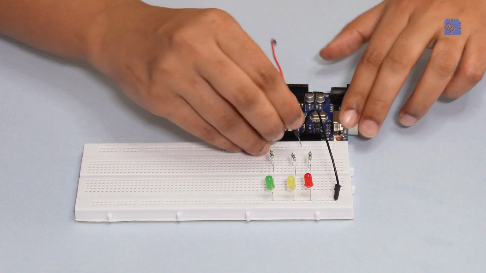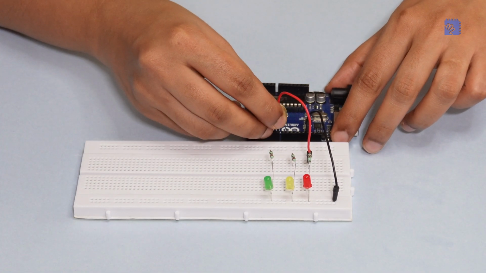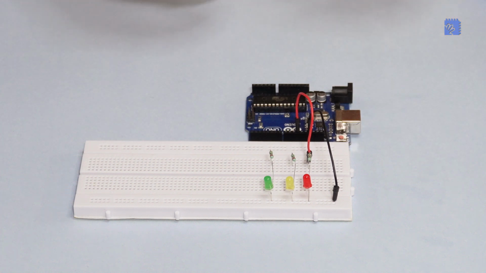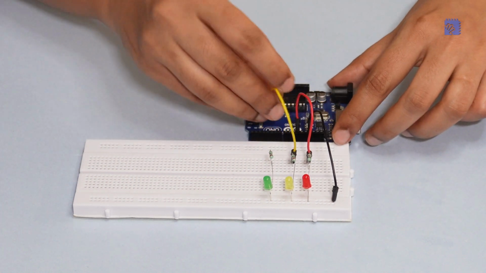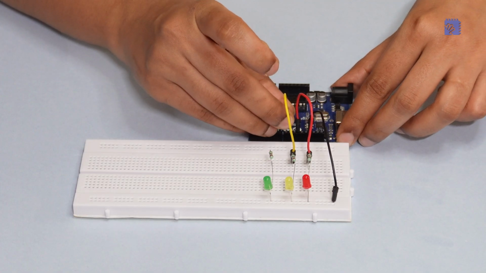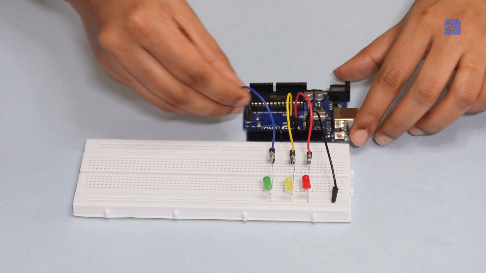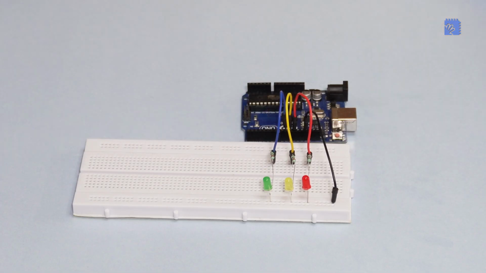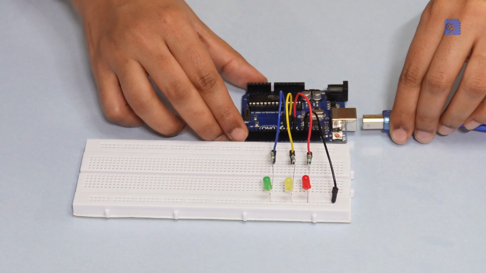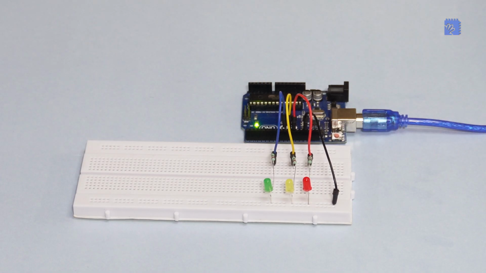Take another jumper wire and connect the free end of the red LED's resistor to pin 11 on the Arduino. Next, connect the free end of the yellow LED's resistor to pin 10 on the Arduino, and finally, the free end of the green LED's resistor to pin 9 on the Arduino. Once all the wires are connected, plug in the USB cable to power the Arduino and connect it to your laptop. Now that the wiring is ready, let's bring our project to life with some code.